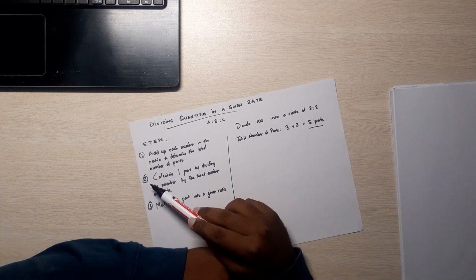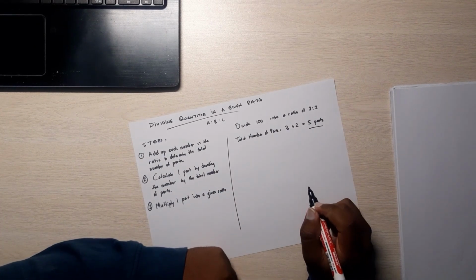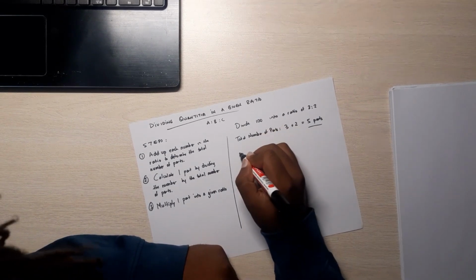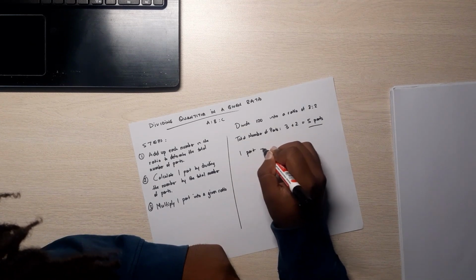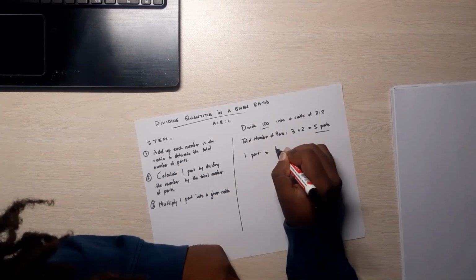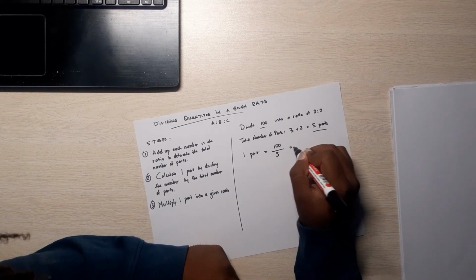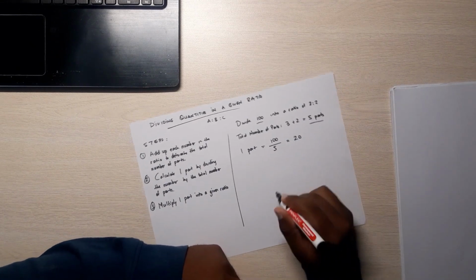Step 2: calculate one part by dividing the number by the total number of parts. So one part equals 100 over 5, which is 20.